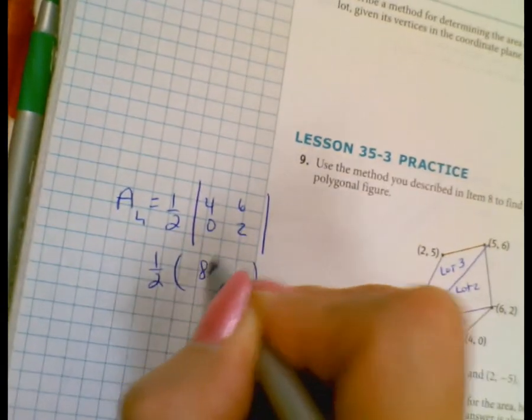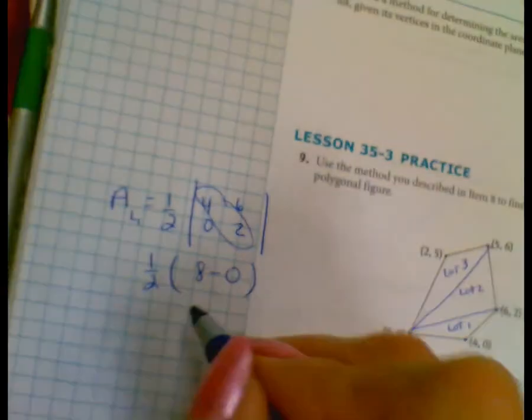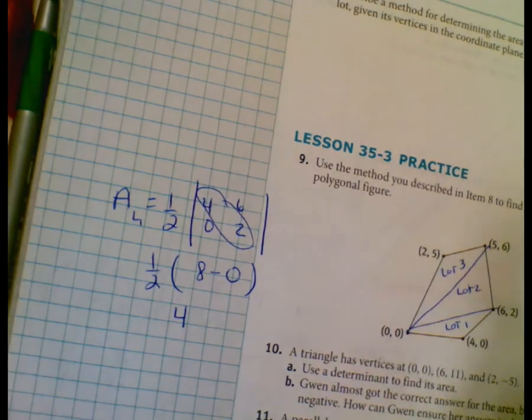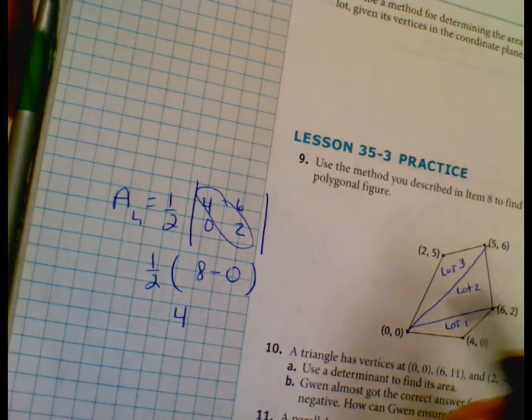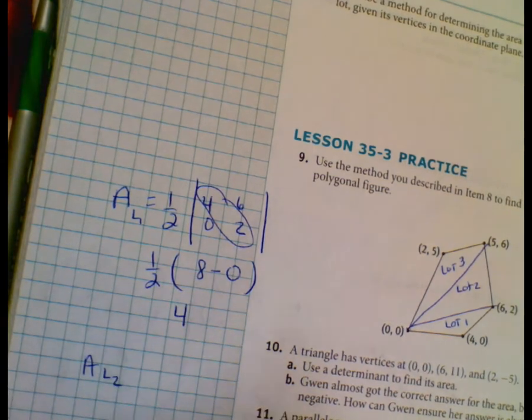Which would be 8 minus 0, which is 1/2 of 8, which is 4. So the area of lot 1 is 4. Now we're going to add that to the area of lot 2.